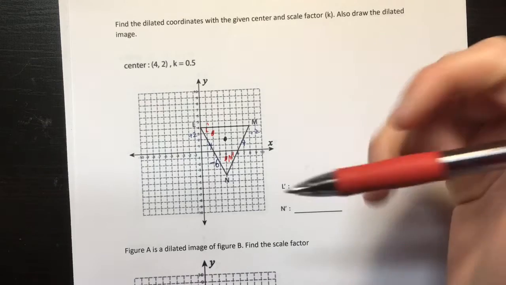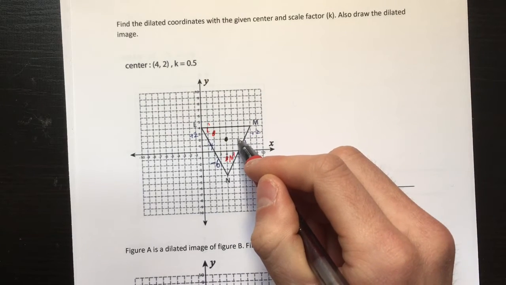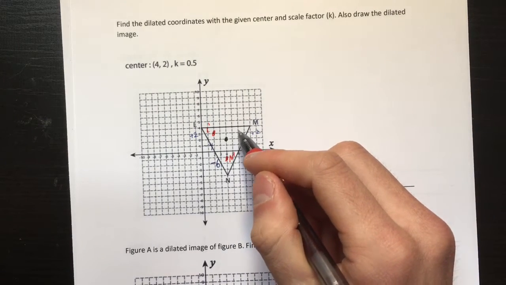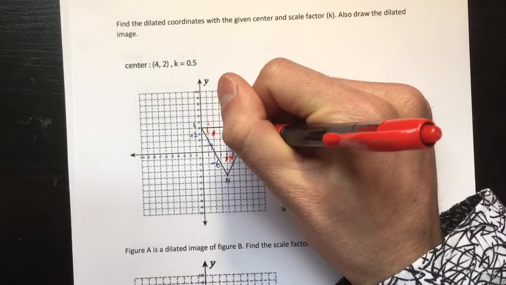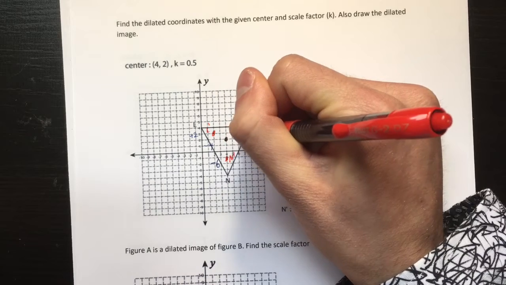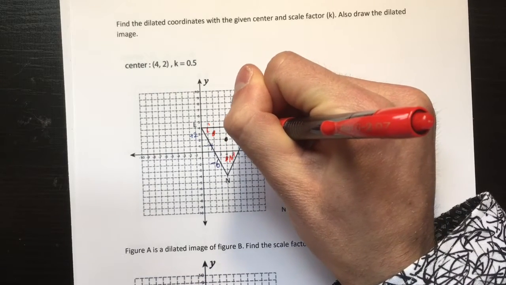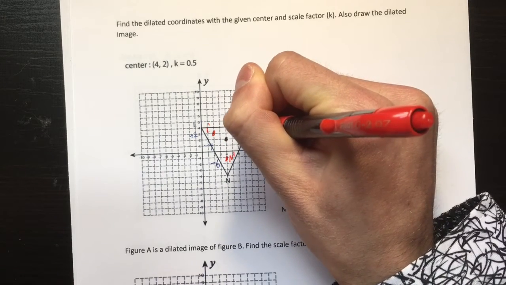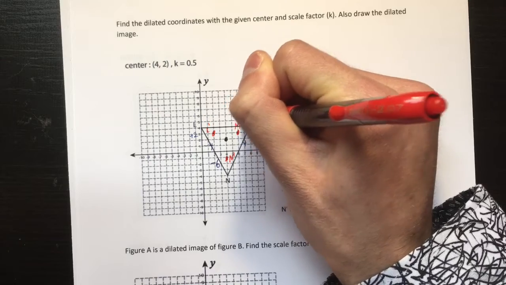So we want to make sure that we go 2 over in the horizontal direction, and then +1 as well in the vertical direction to give us our point M. So we're going to go 1, 2, and then +1. And that will give us our point M prime.